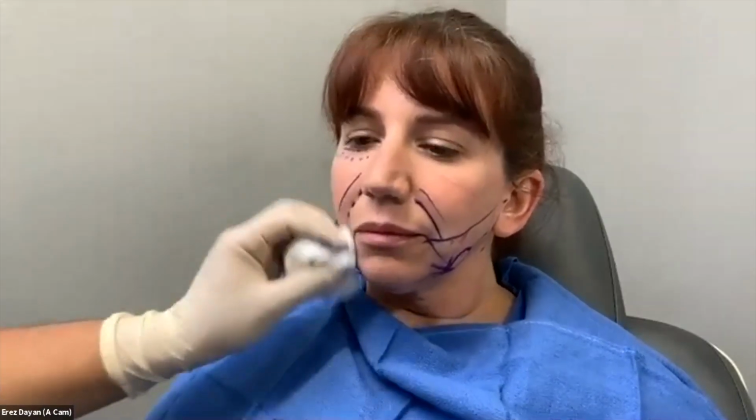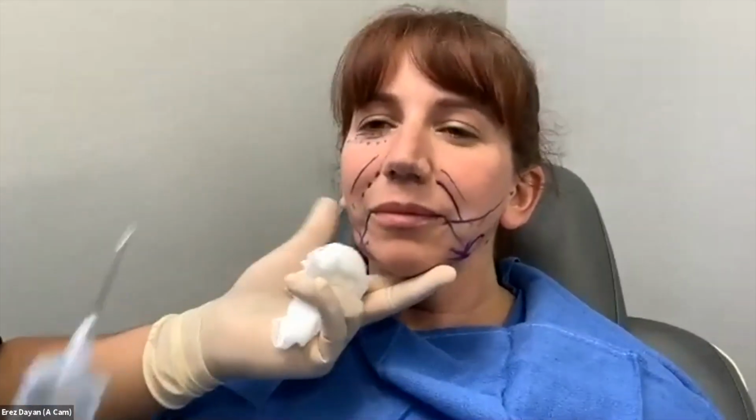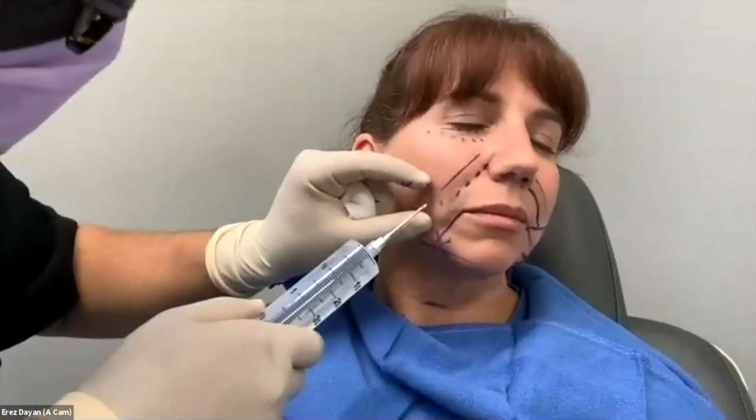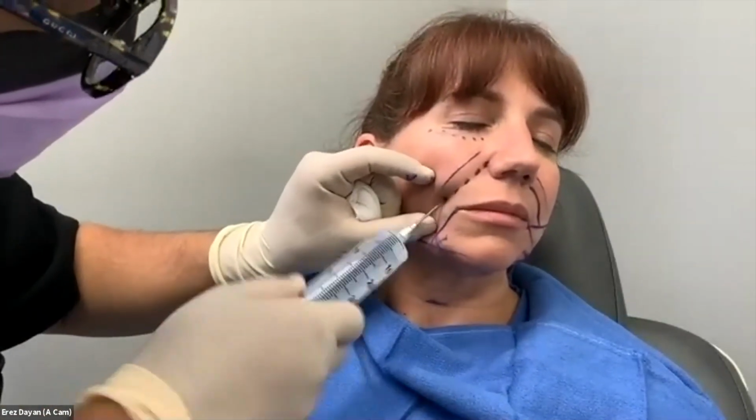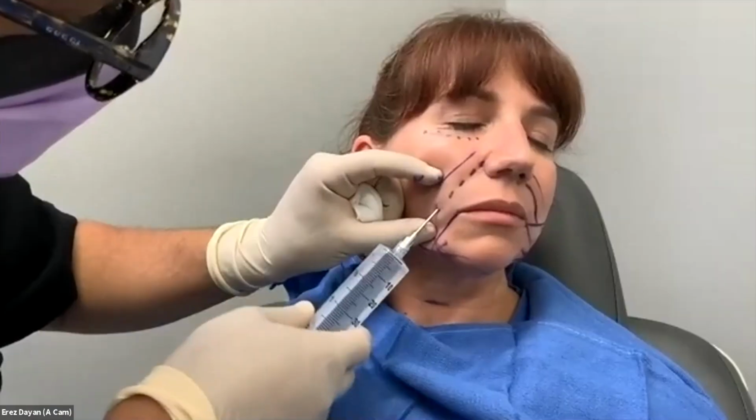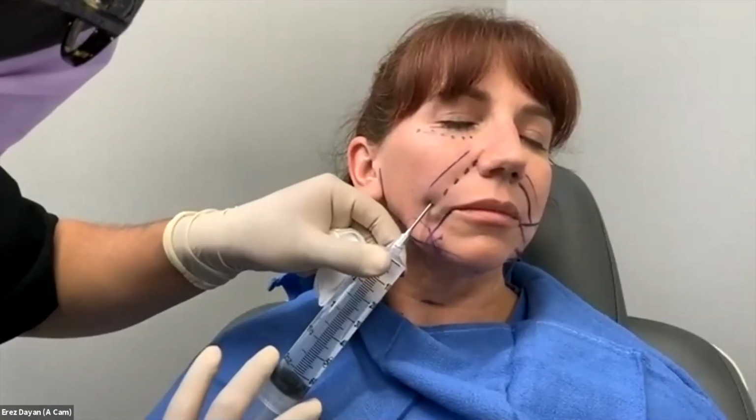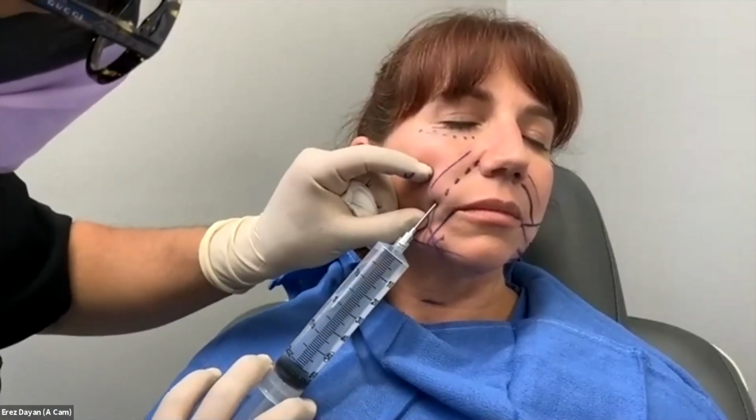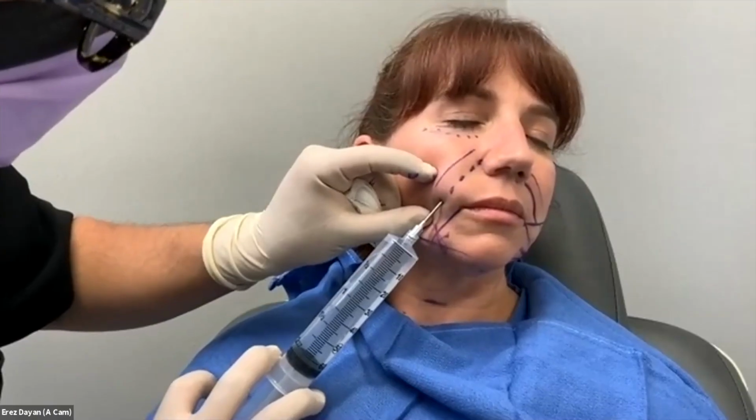So in this case, I'm going to just do it with the 18 gauge because it's such a small area. I don't really need a whole tumescent cannula setup. Are you going to give me dimples? Let me have you look that way. So here's my little poke. So I'm just kind of going in. And then I'm just going to slowly infiltrate on my way up. It's not very much. It goes in pretty easy.